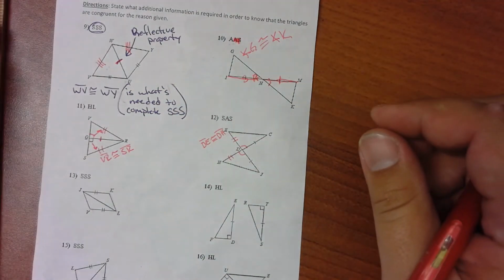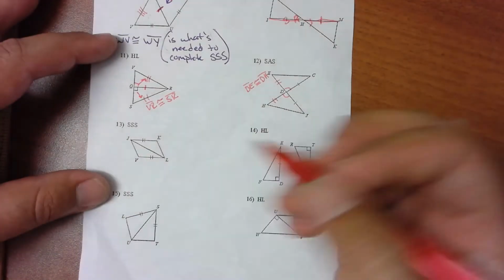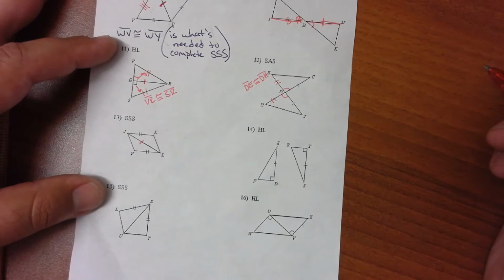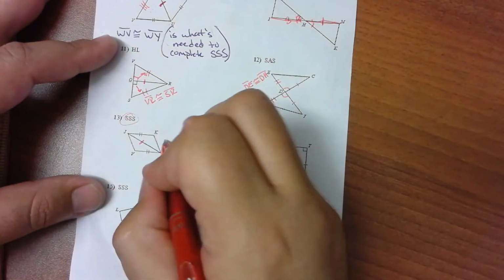Side, side, side. They share a side. That's already given. So what do you need for side, side, side? KL is congruent to JV.